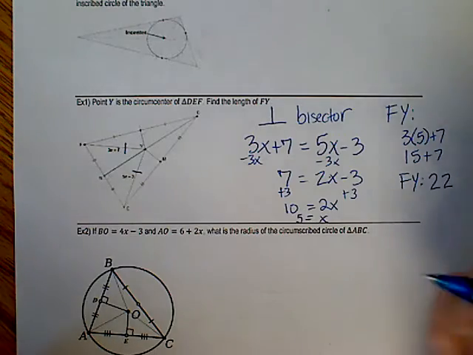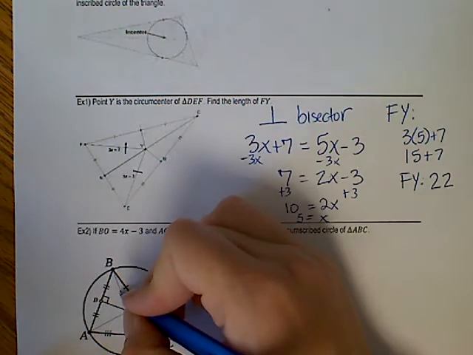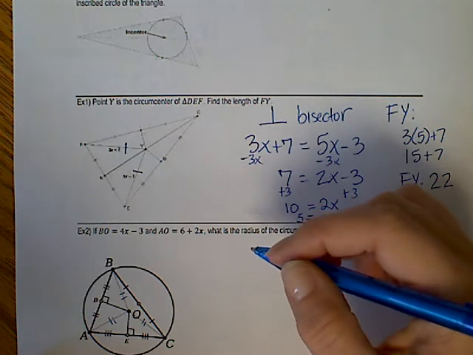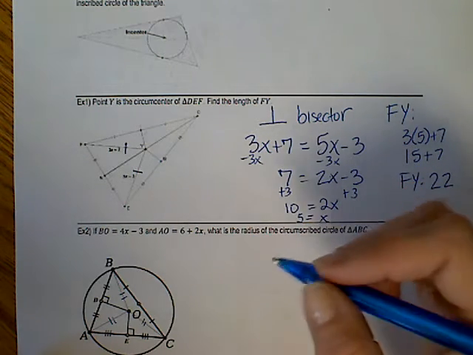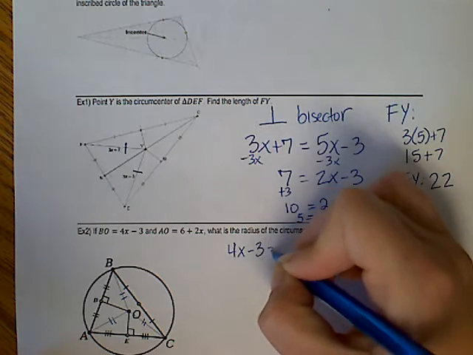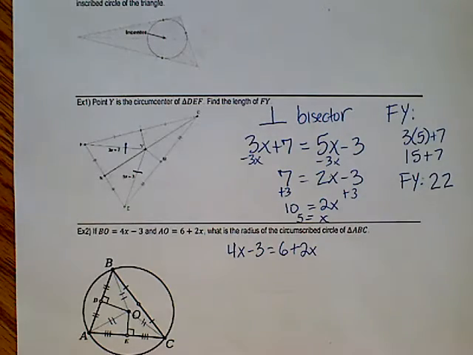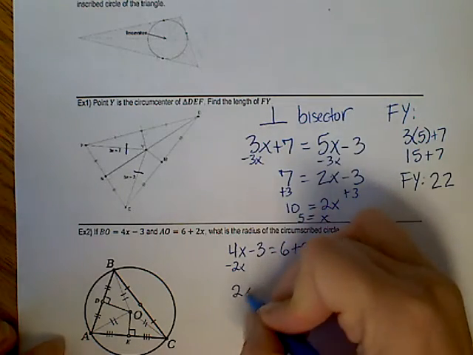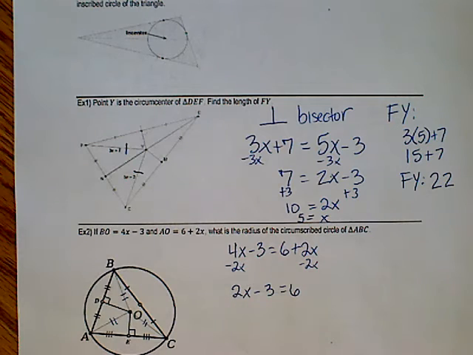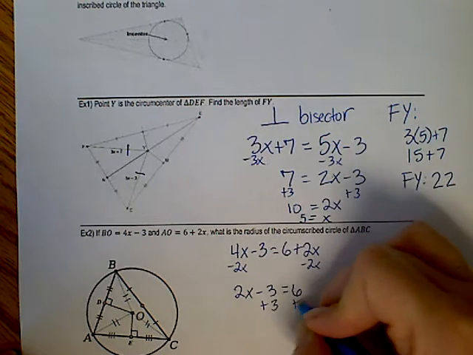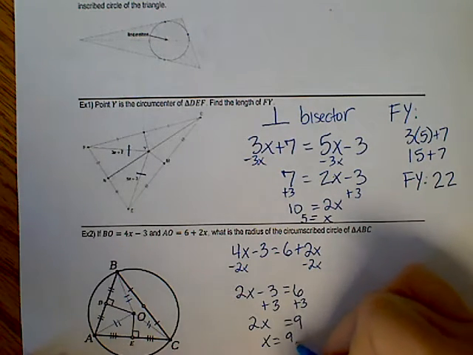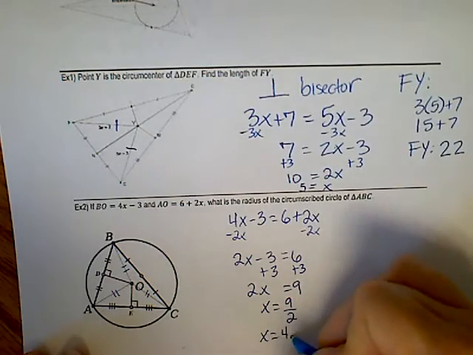Good. Now let's do example 2. Same thing, guys. The congruent sections are right here. So BO is congruent to AO, so set them equal to each other. 2x minus 3 equals 6, and 2x equals 9. 9 halves is the same as 4 1/2.